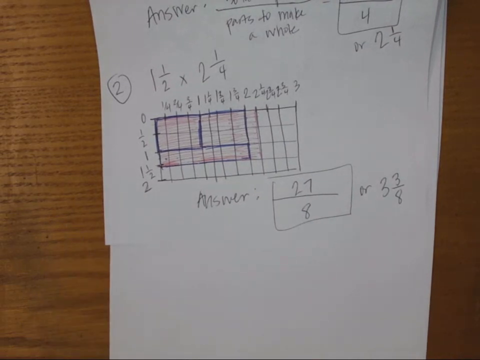Okay, so that's multiplication using the models with fractions, with mixed numbers and whole numbers, and in the next video we'll go over division.